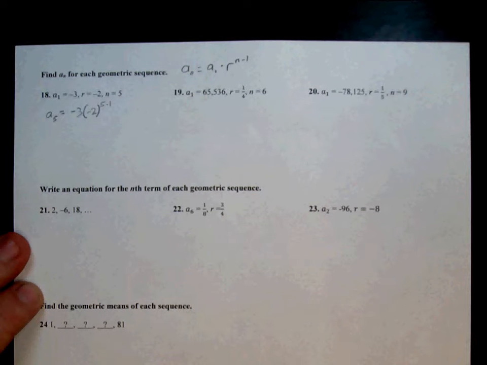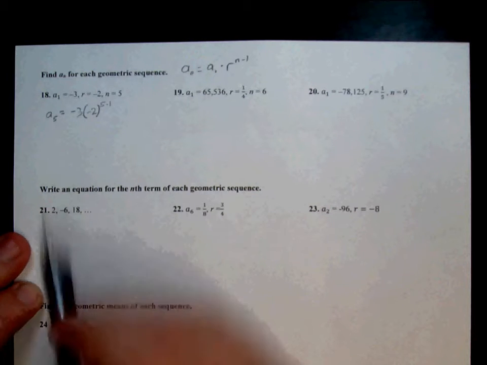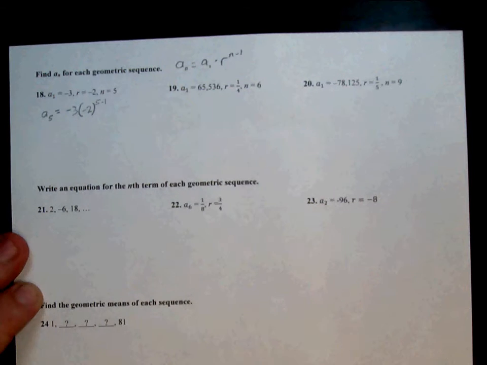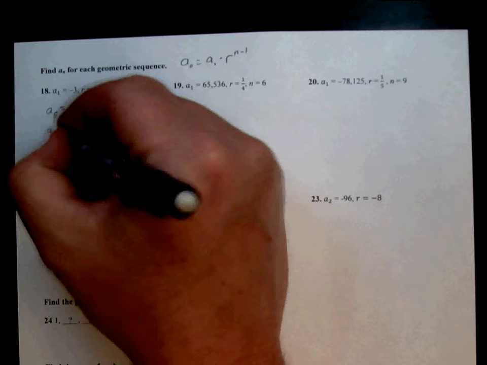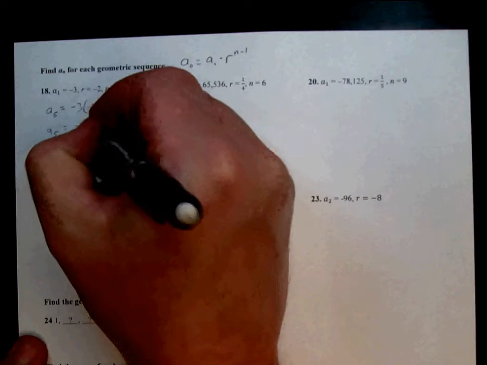Either plug this in your calculator right away, or be careful with your order of operations. Notice that we're doing negative 2 to the 4th power, then times negative 3. And so that gives us our 5th term, which is negative 48.